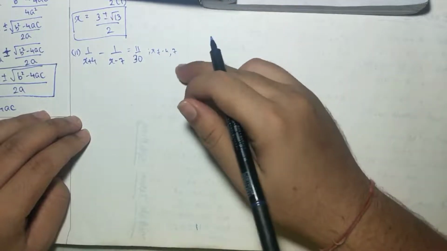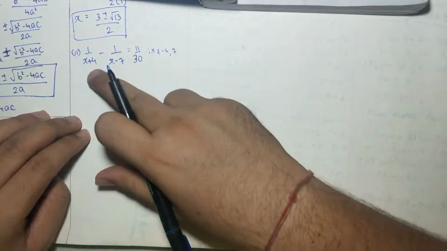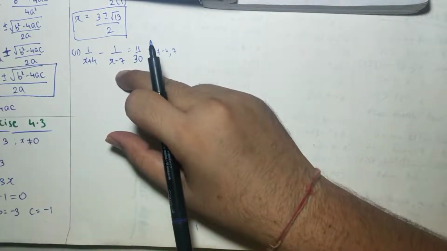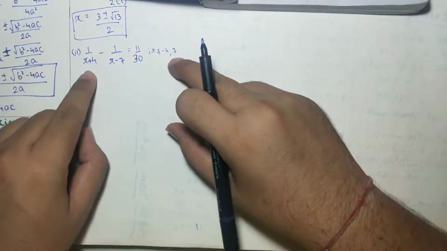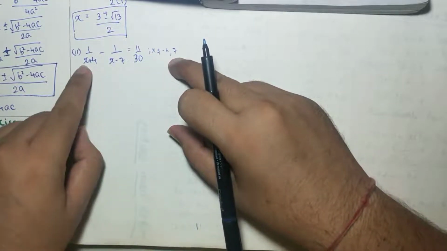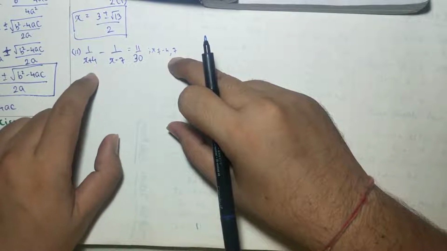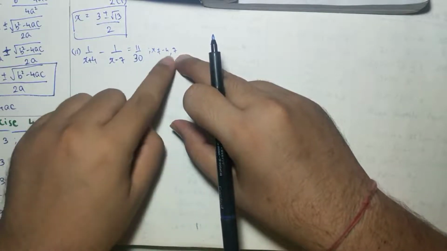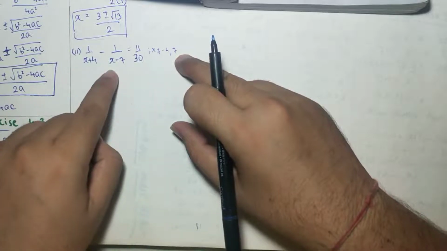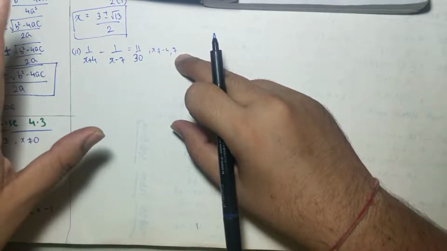This is the condition you write whenever there is a variable in the denominator, because if x becomes minus 4, then this will become 0. If x becomes 7, then this will become 0, which cannot be possible.